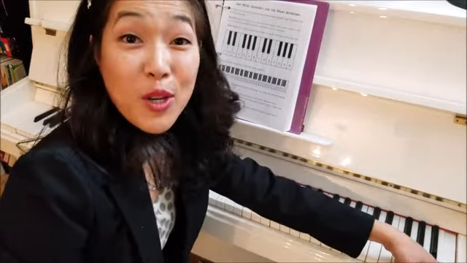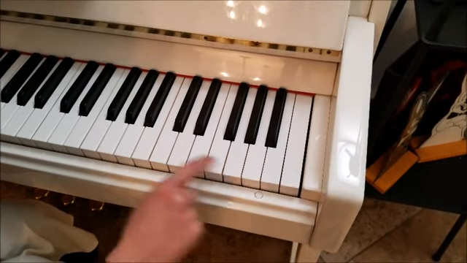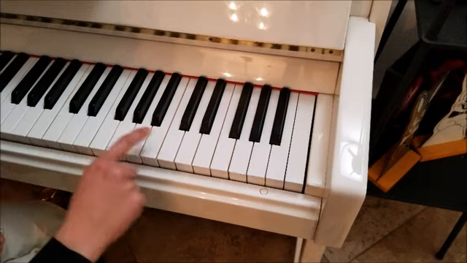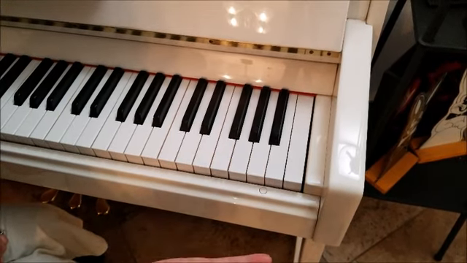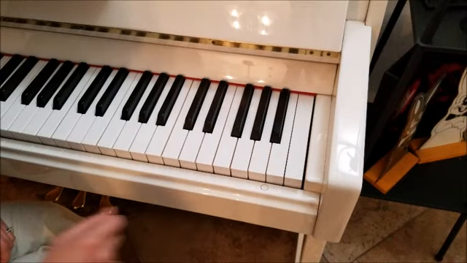Ooh, and the very top note is a C. If you'll notice, this top C here looks a little bit different than these other C's, doesn't it? Well, they had to cut the piano off somewhere, right? So this is the last note, and there are no more black keys.